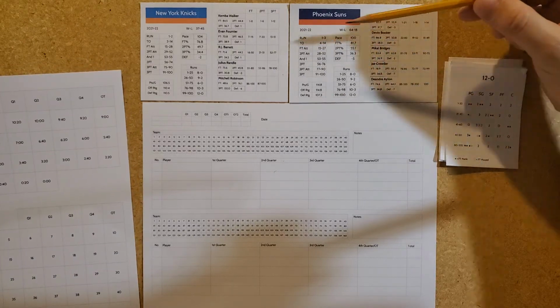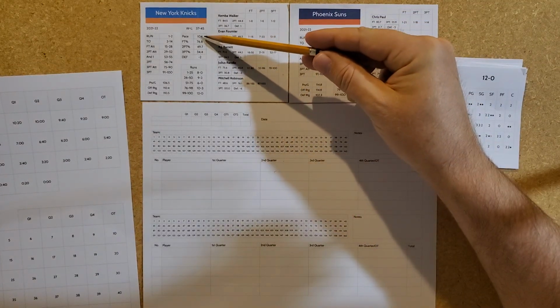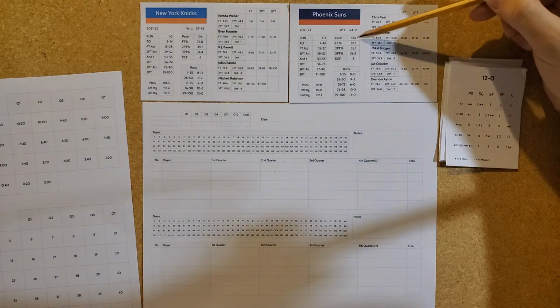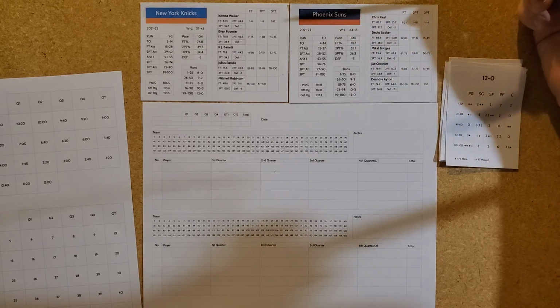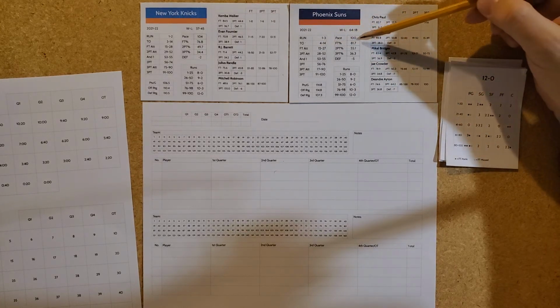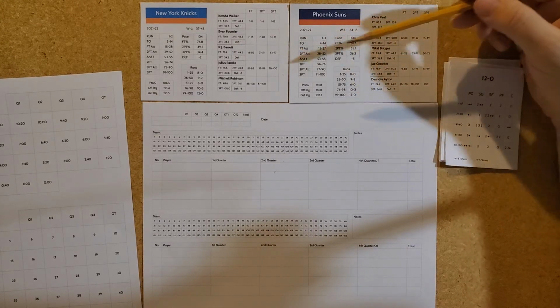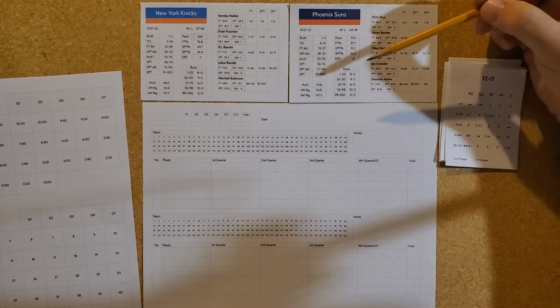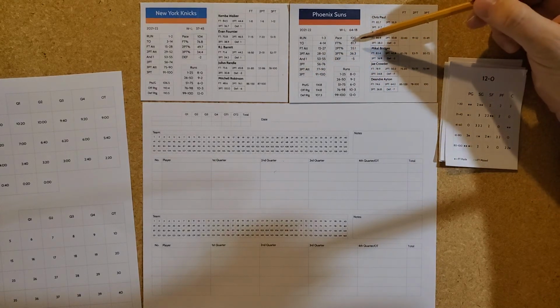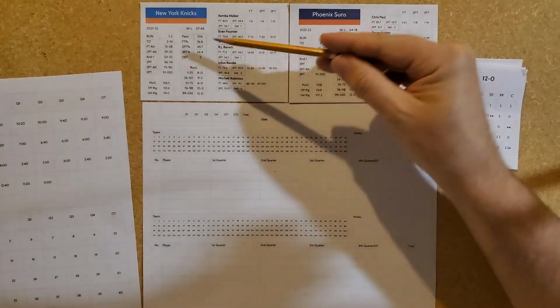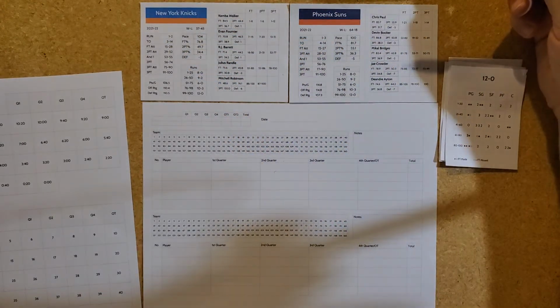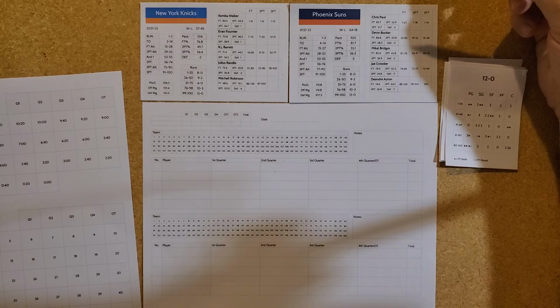You're going to use this pace number. You can see that the pace for the Knicks is 104, the pace for the Suns is 100. And what pace is, it's a real value. If you go and look it up on NBA.com or Basketball Reference or whatever, you're going to see the pace value for each team. This is how many possessions per game that particular team had. So on average, the Suns had 100 possessions per game. The Knicks had 104 possessions per game.